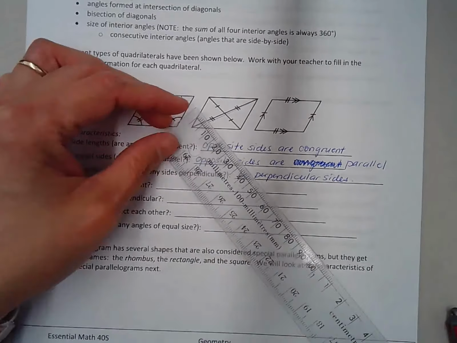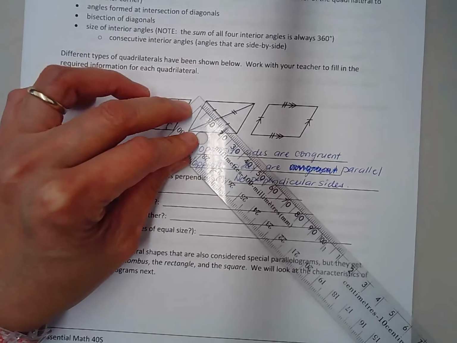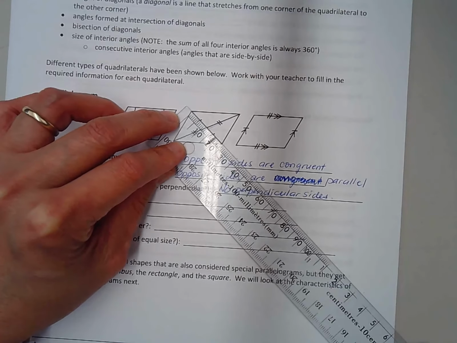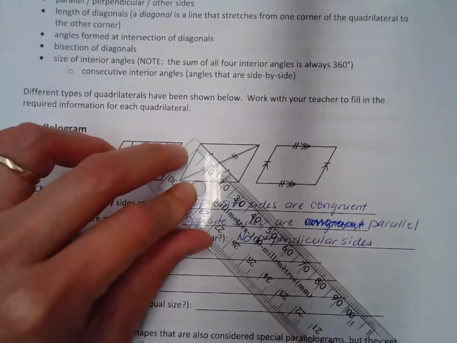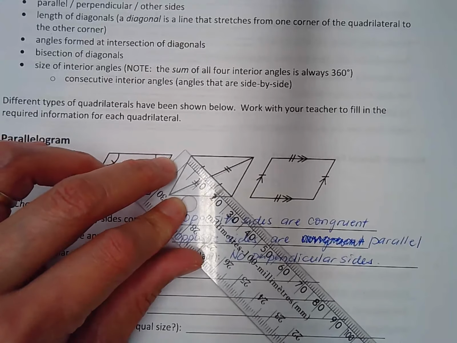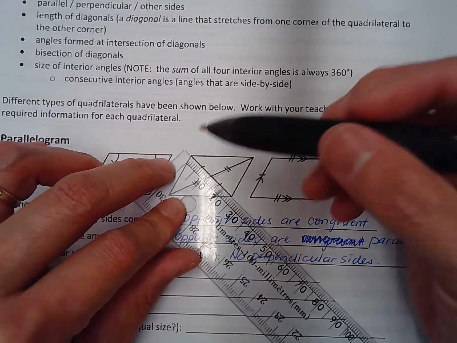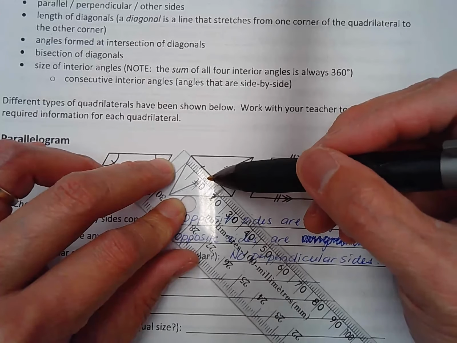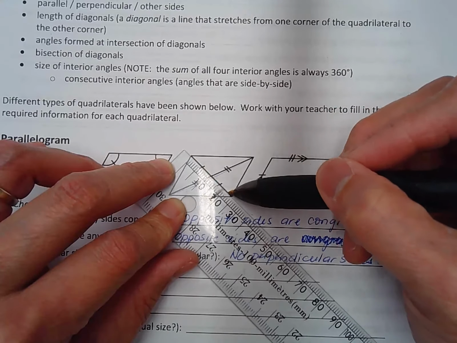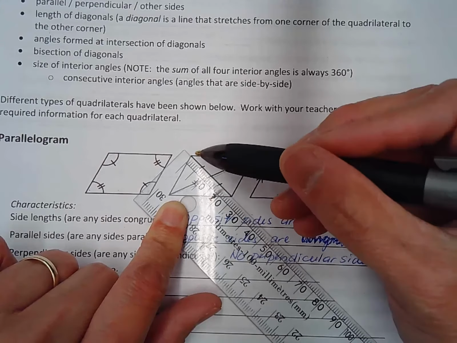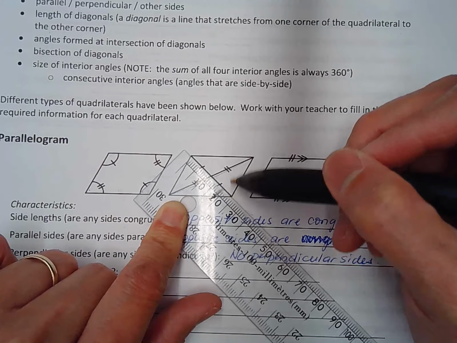Okay, so I'm going to measure this diagonal. Everybody could probably see that one. It looks like about 2.5 centimeters, or 25 millimeters, okay?